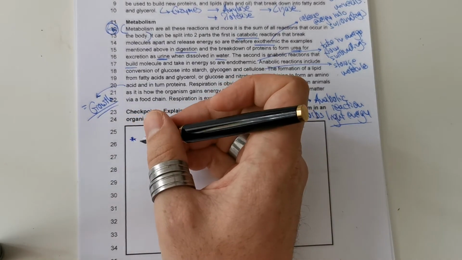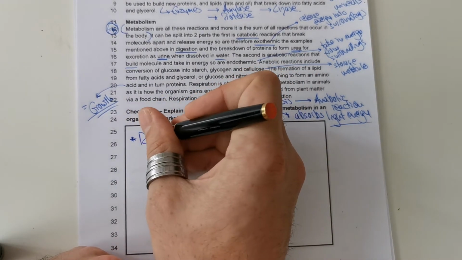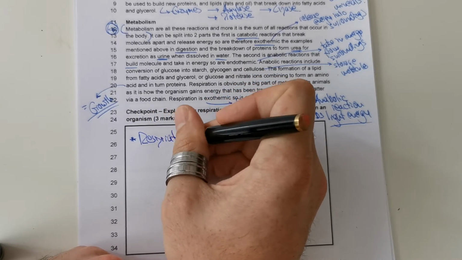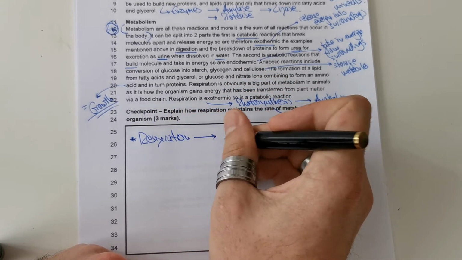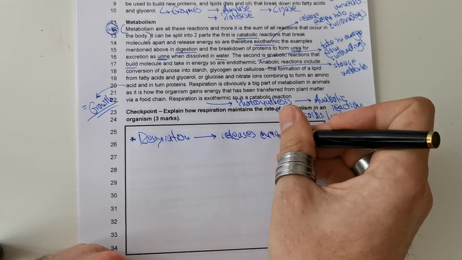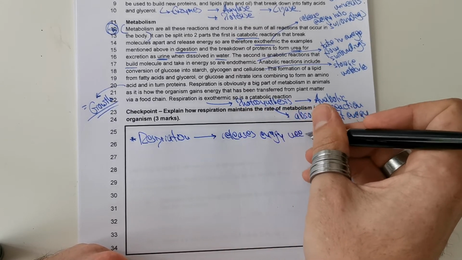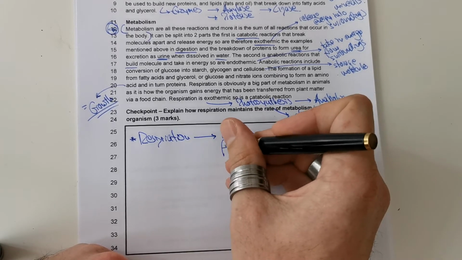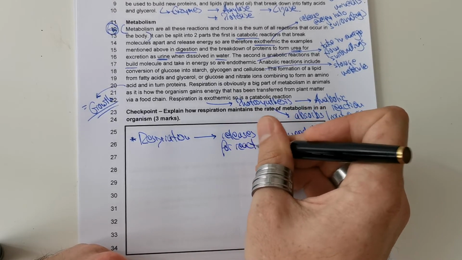So, first point is respiration releases energy needed for reactions to occur.